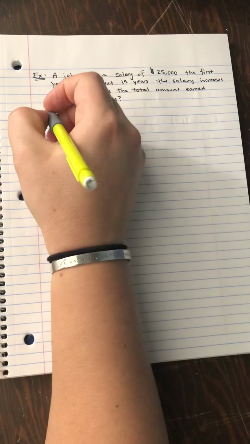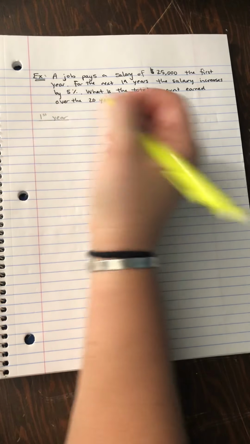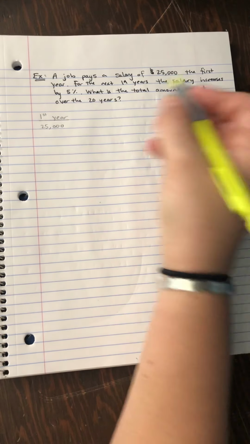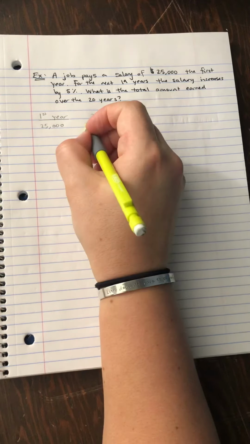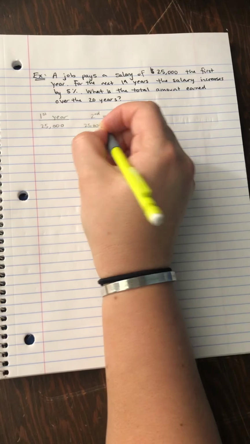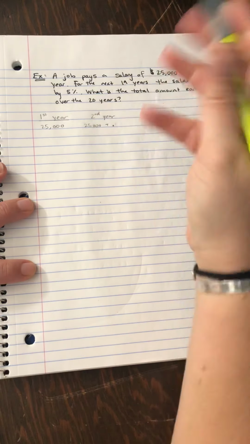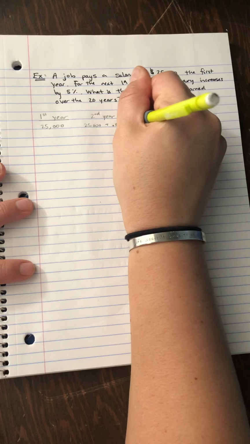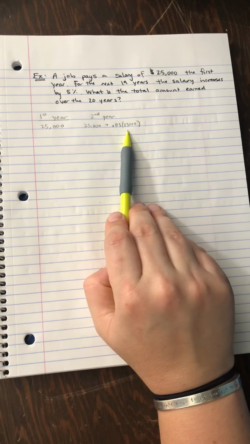Okay, so for the first year, how much have you earned? Well, they're going to pay you a salary of $25,000. So how much will you get the second year? Well, they're going to take that salary, and they're going to add 5% to it. That would be 50%. That would be nice. They're going to add 5% to that salary. Okay, so that's your original. This is how much they're increasing it.